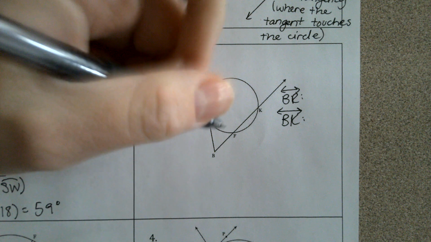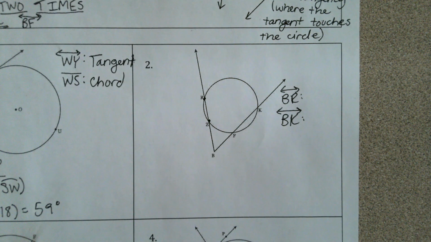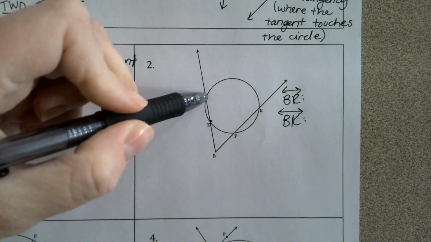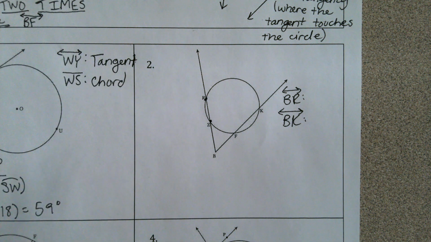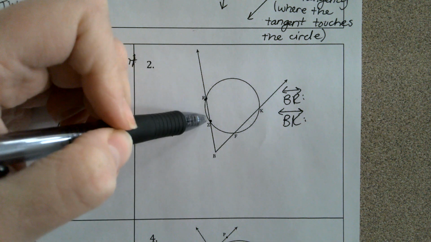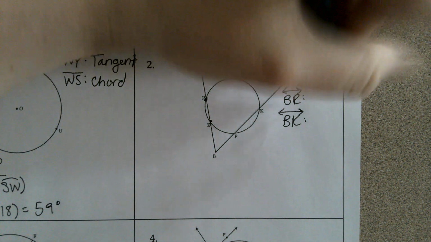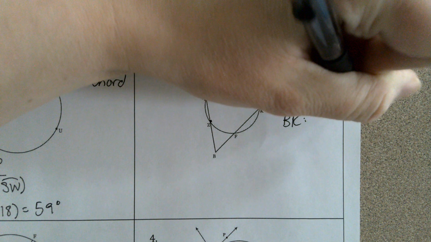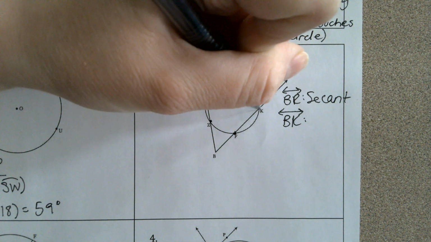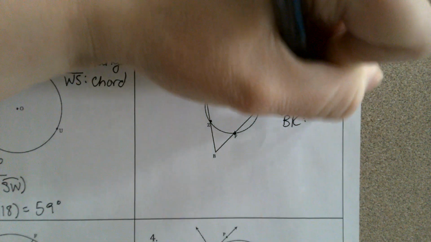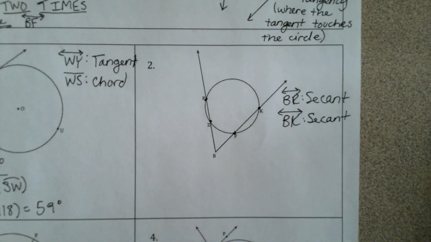And then I know it can be hard to see, but BR goes through the circle at Z and R. You can see a little portion of the circle outside on the left side of the line. So that tells you that it definitely goes through the circle completely. So this is a secant. And the same thing happens with BK. There's a little bit more of the circle cut through, so it's a bit easier to see. This is also a secant. So this is a secant, secant.